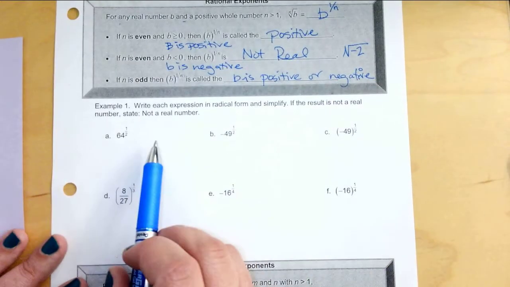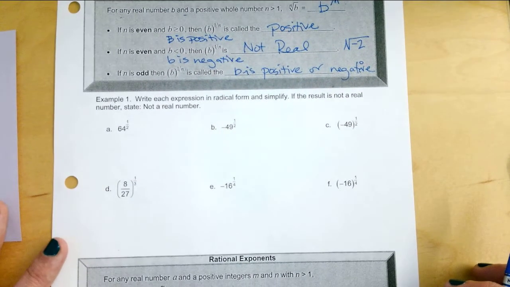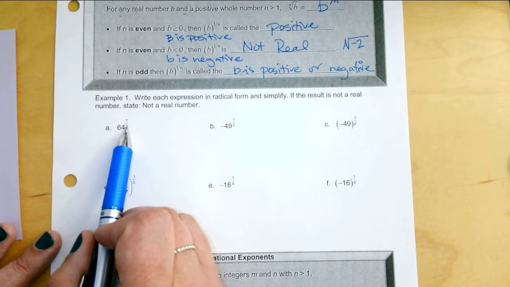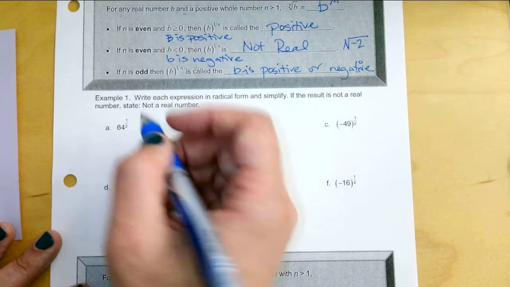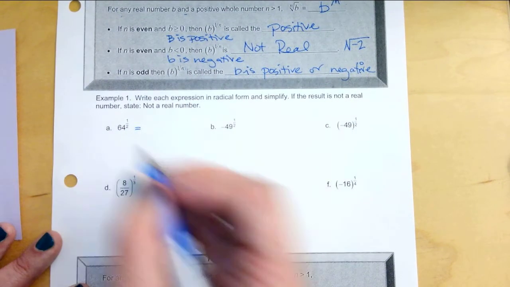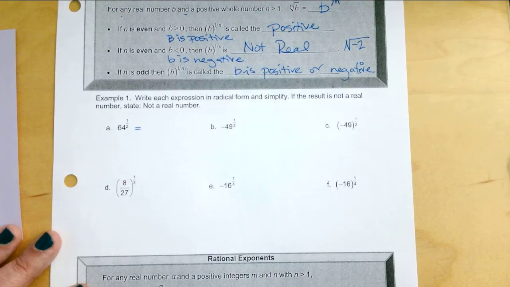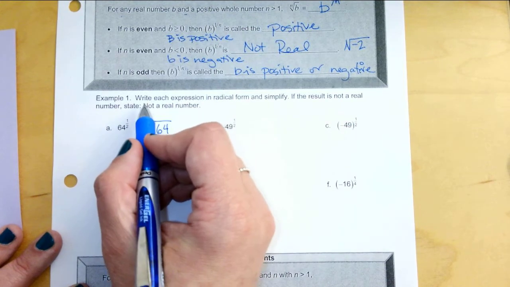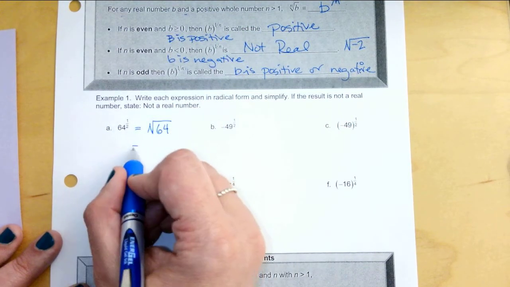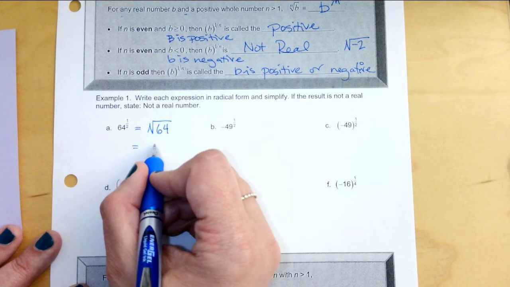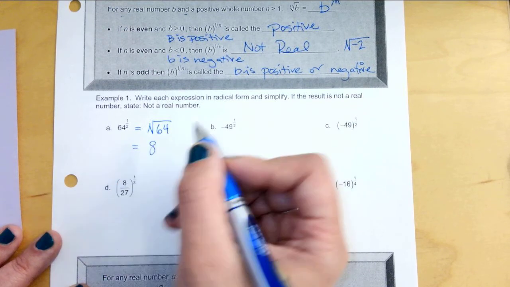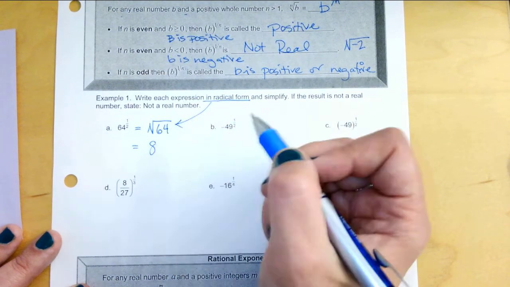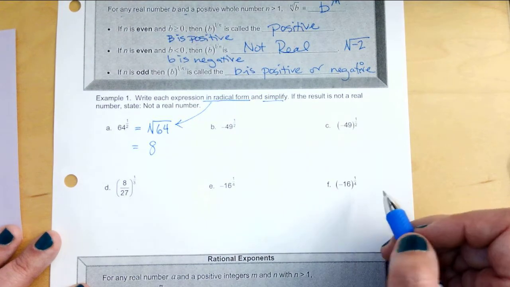Okay, so let's look at some examples. If you're going to write the expression in radical form and then simplify it, we want to take it from the rational exponent to the radical. What does the 1/2 power mean? This is the square root of 64. And read the directions carefully, because a lot of people will just switch to the answer, 8. But it says write each expression in radical form and then simplify, so you want to do both things.